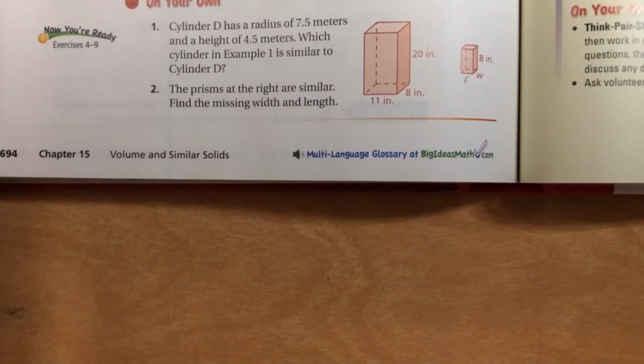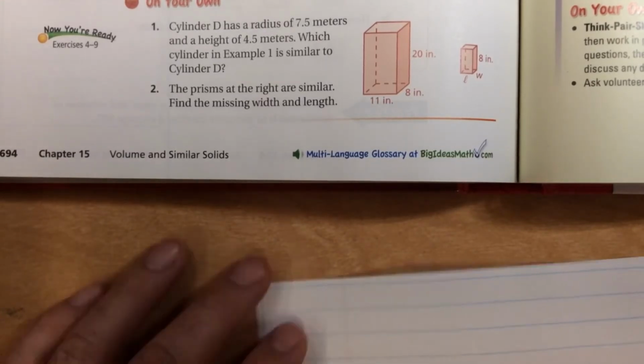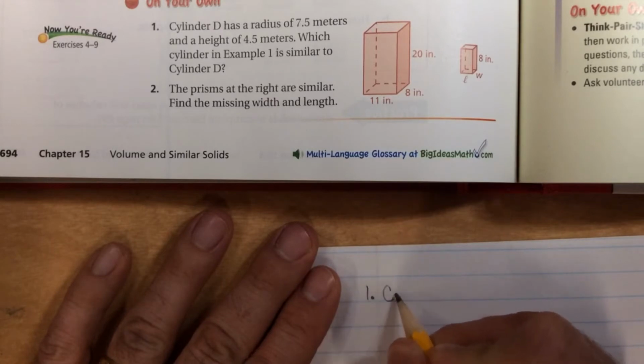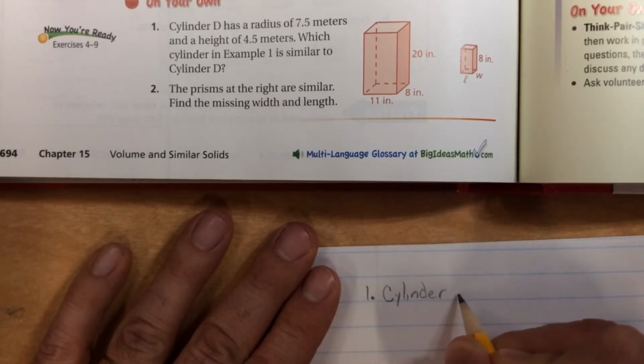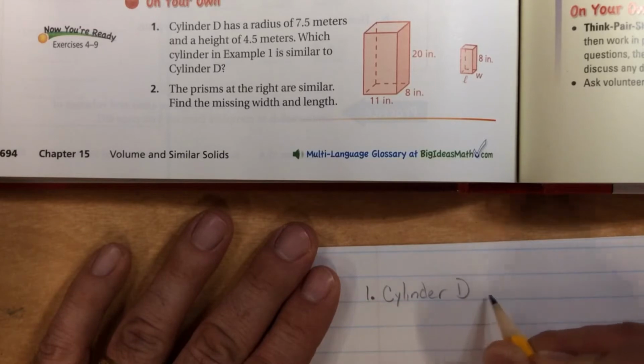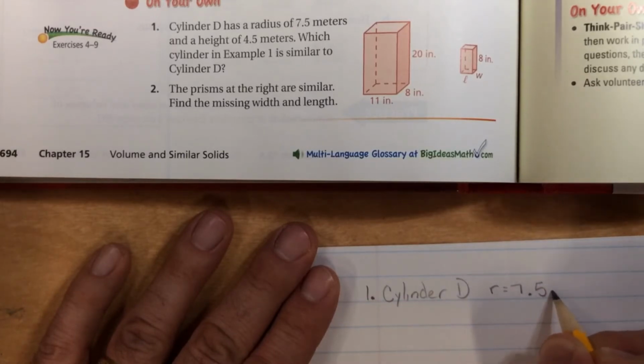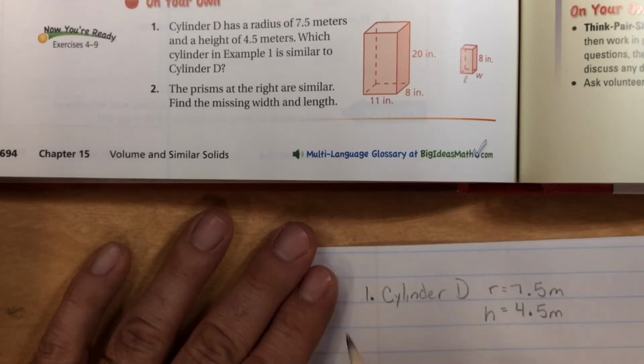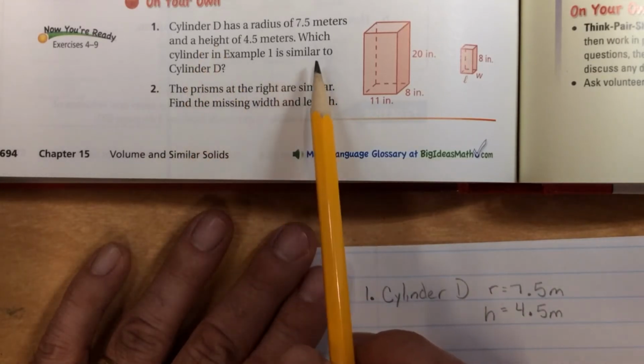It says, in this first one, this is number 1. Cylinder D, radius is 7.5 meters, and the height is 4.5 meters. Oops, starting to hover there a little bit. Which cylinder in example 1 is similar to cylinder D?